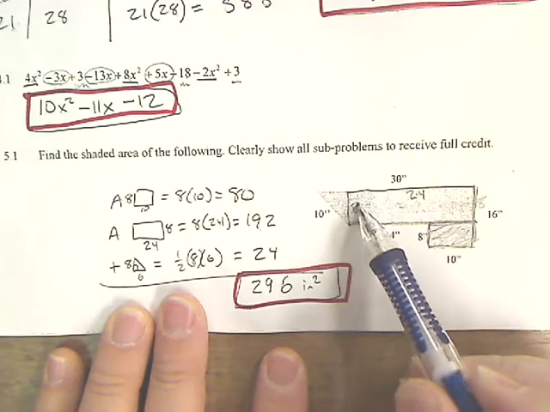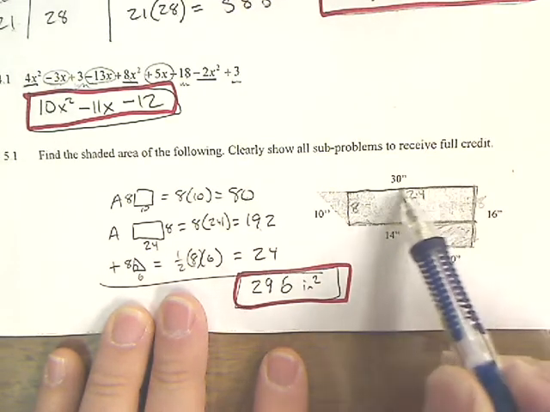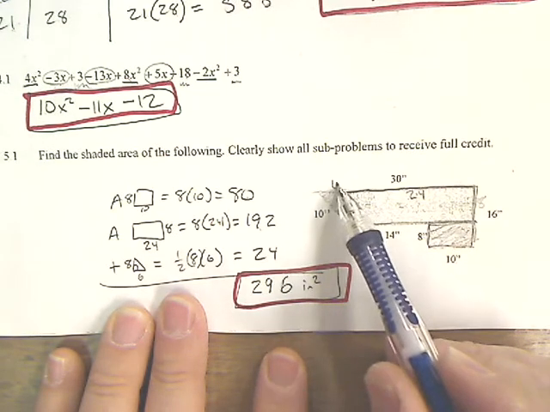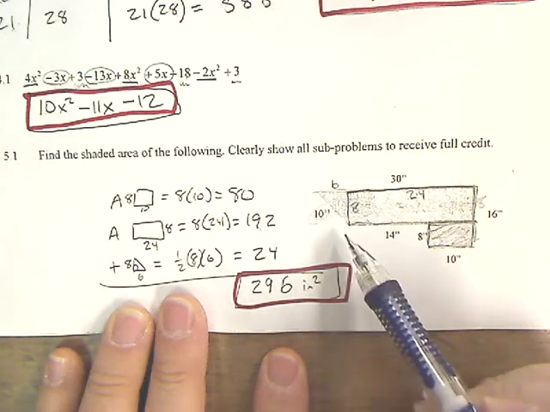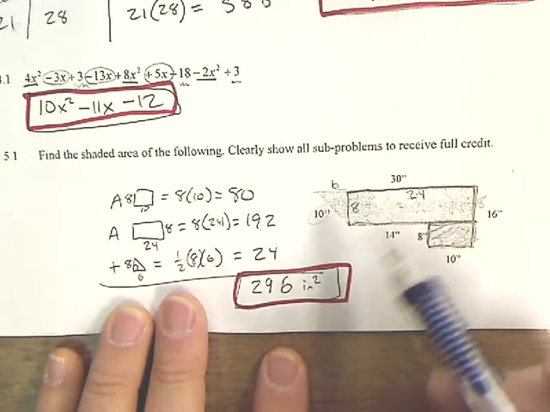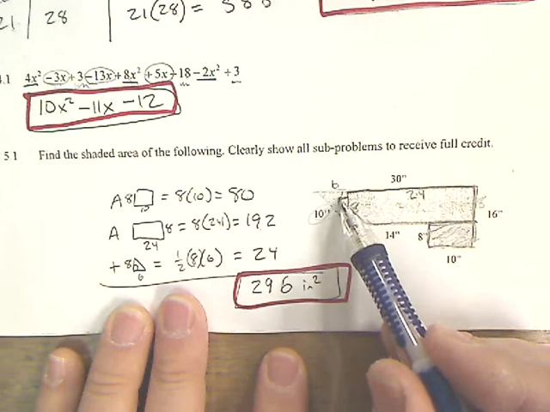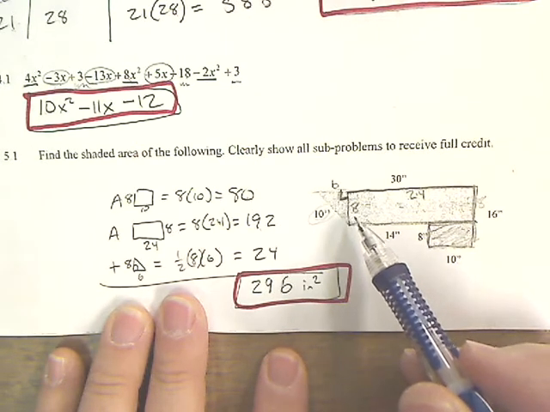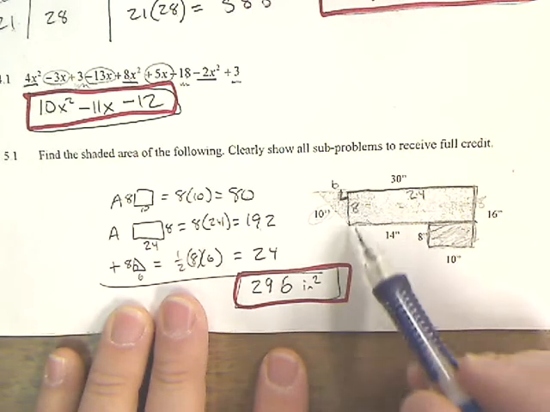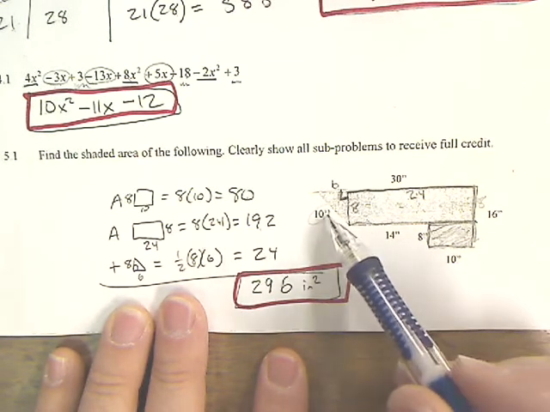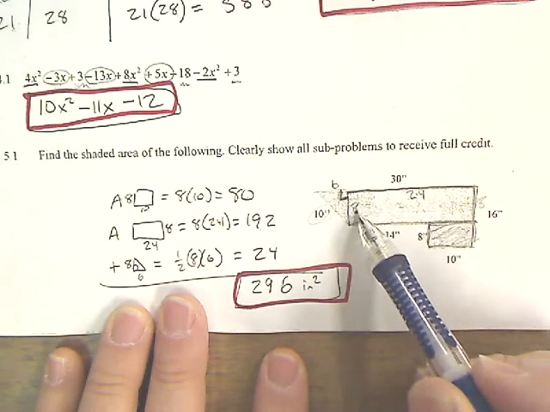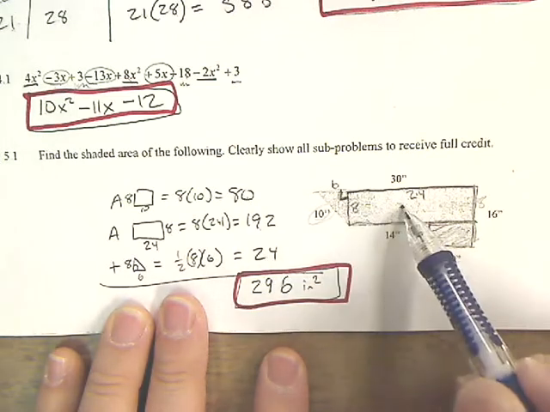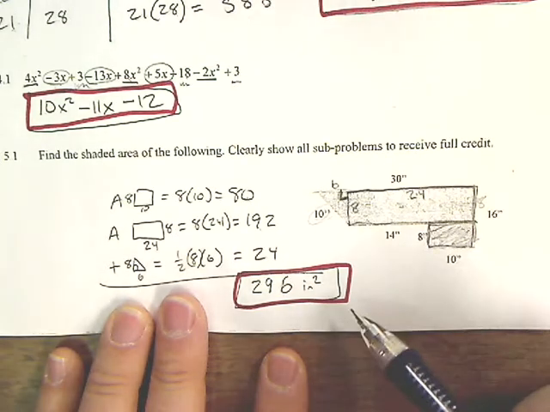This guy's 8. If this is 24, and the whole thing is 30, this little part's got to be 6. I threw that in to mess you up, and a lot of you jumped all over it. Remember, the base and the height have to form a 90-degree angle, which is called perpendicular. They have to be perpendicular to each other. So that is not the height. 8 times 6 divided by 2 is 24. Each area added together would be the whole thing. And there it is.